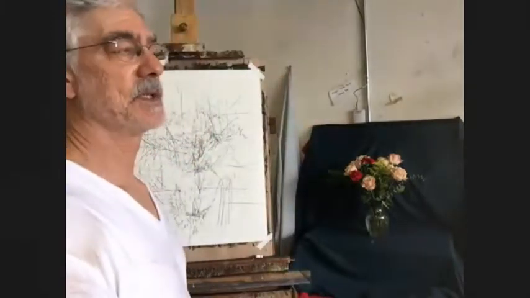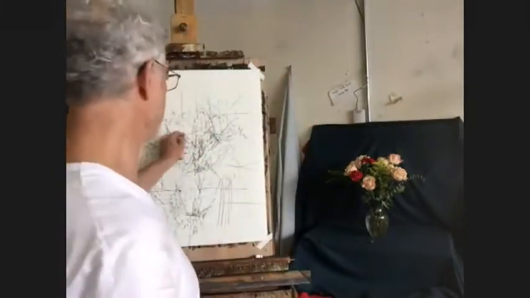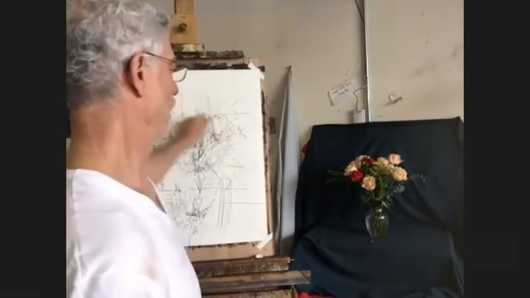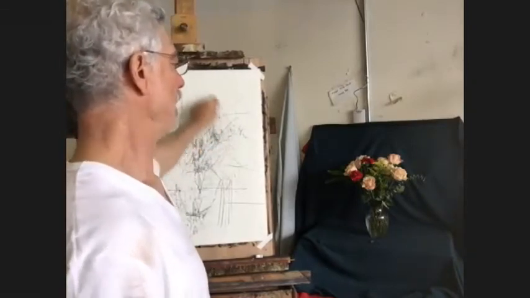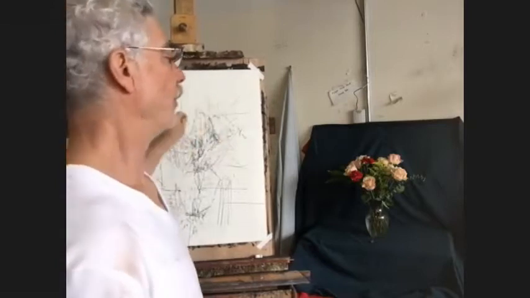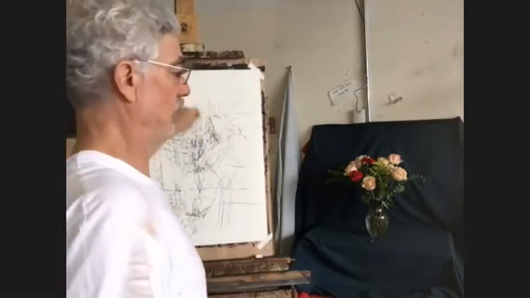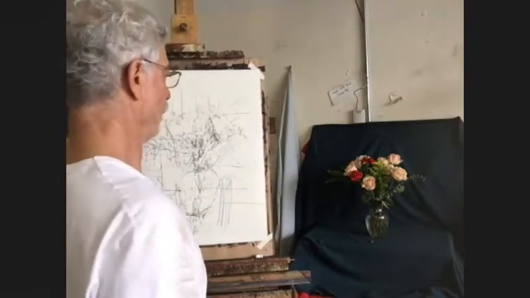Using an eraser, I'm not using this to correct, I'm using the eraser just to draw with. It's a way of marking, just like the pencil or the charcoal.